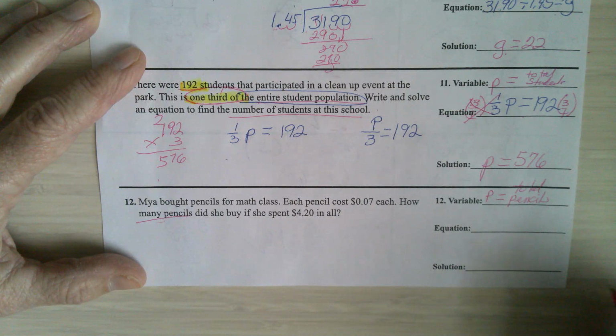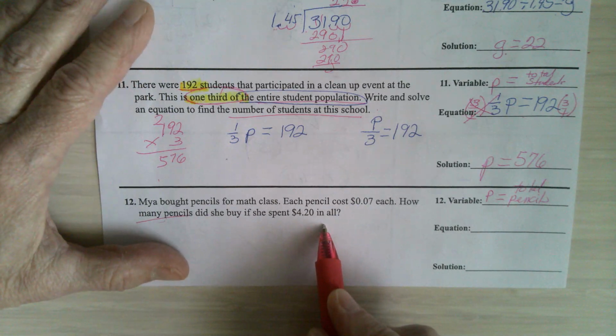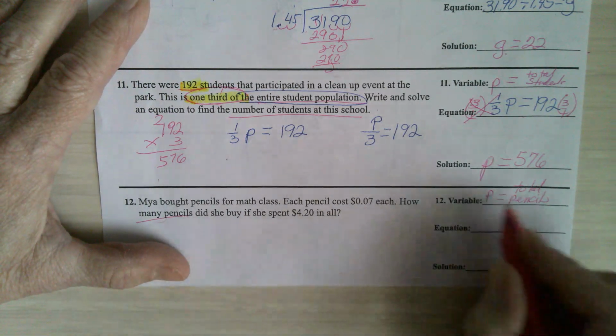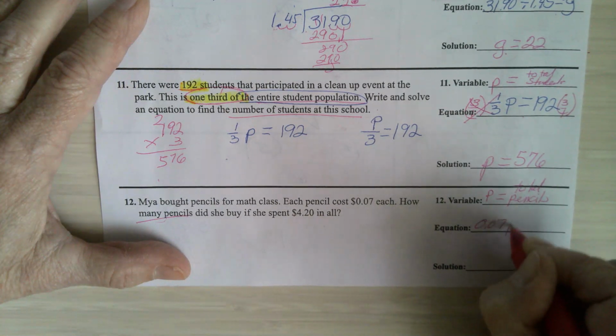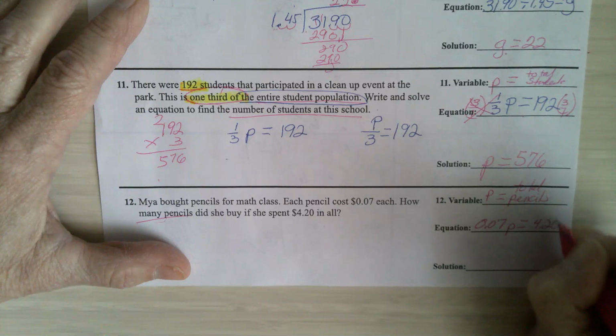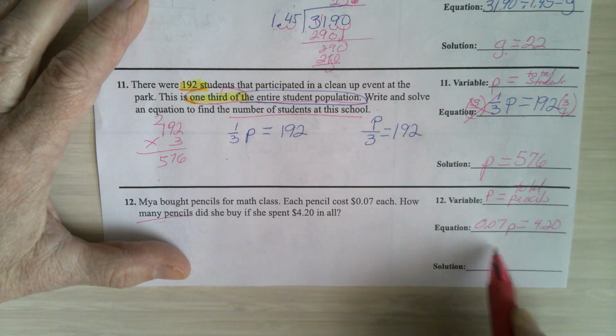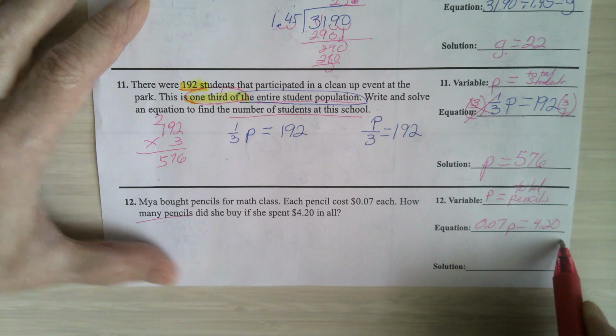Well, did it say you had to write any type of an equation? No. We know that 7 cents times your pencils equals $4.20, right? 7 cents times the pencils equals $4.20. That's an equation.